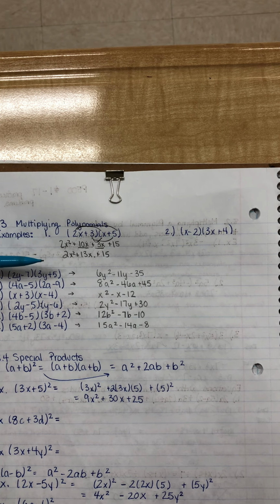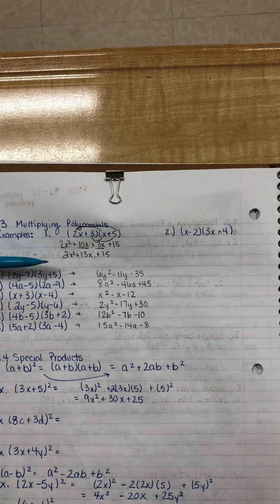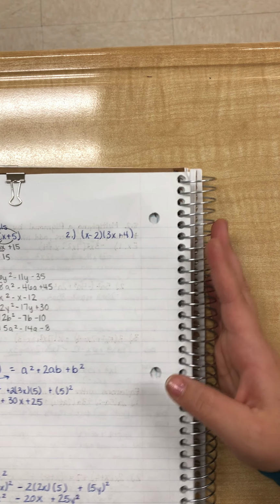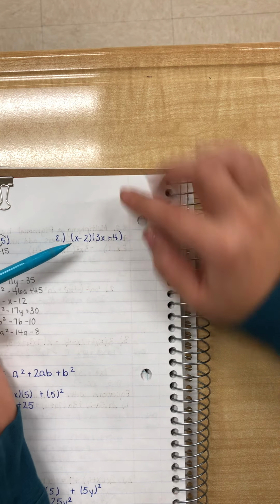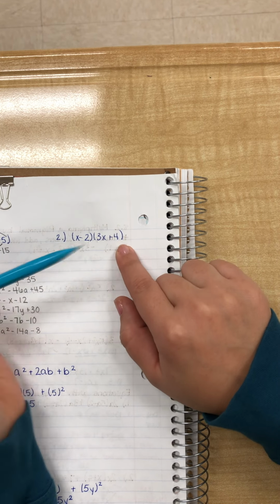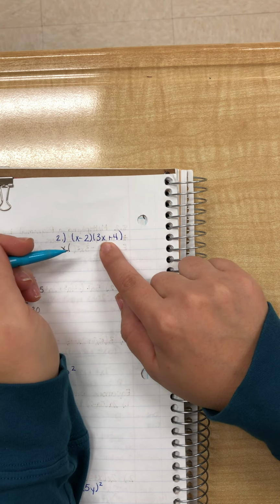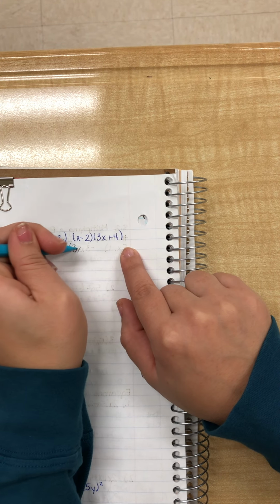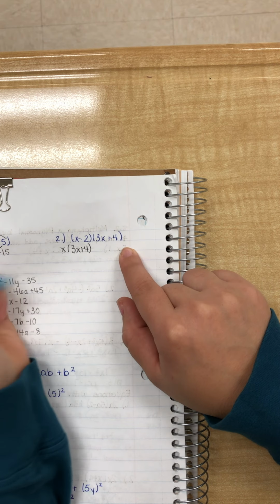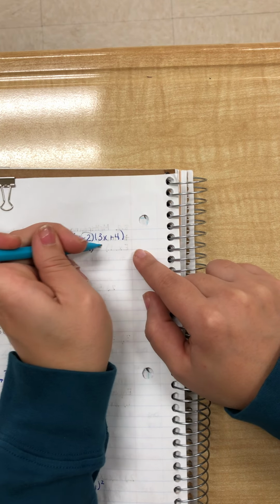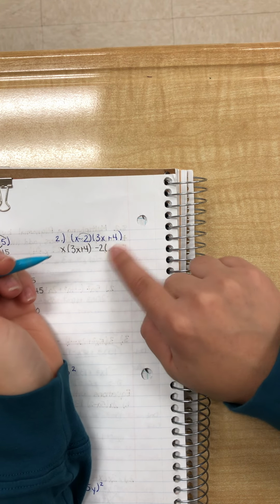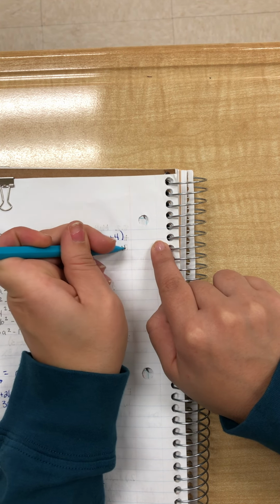Now, your other classmates said they had a struggle with this last year. So if this is hard for you, there's another way to think of this. If you just want to think about it as distributing, I'm going to show you in this problem, okay? Now, you can just say, this guy needs to be multiplied by this. So you say the first term, so x, needs to be multiplied by everything in the second group. So you're going to write 3x plus 4. And then the second term, so negative 2, needs to be multiplied by everything in the second group.